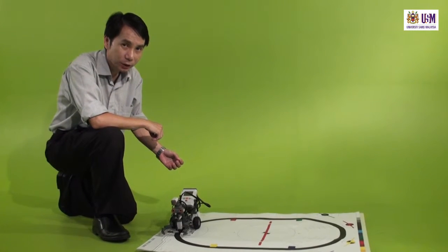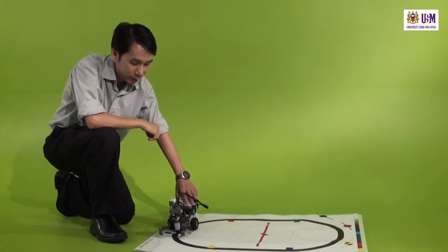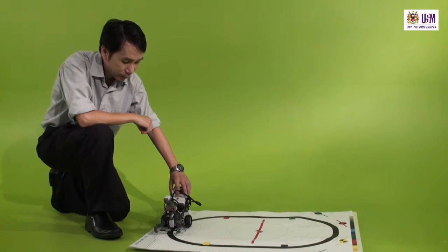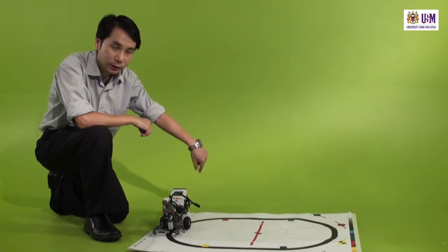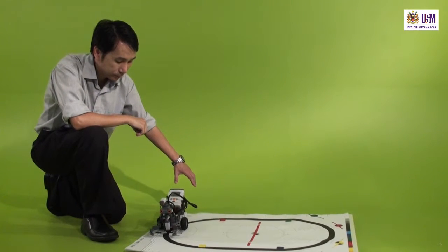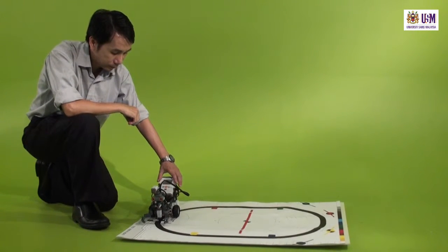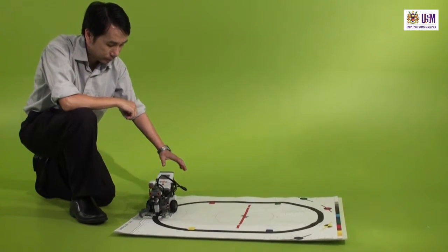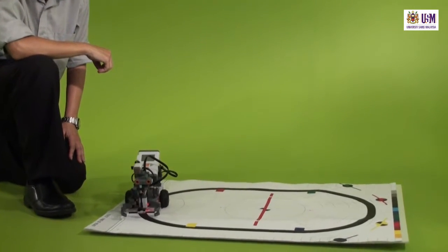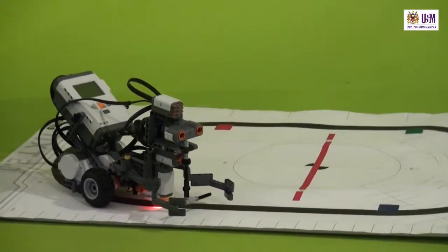Here we will look at the operation of the line follower robot. First of all, the robot is on this track here, given by the standard NXT retail kit track, and we'll try to follow the track in a counterclockwise direction. See its operation where it detects an edge and starts to move back towards the line in order to follow it.